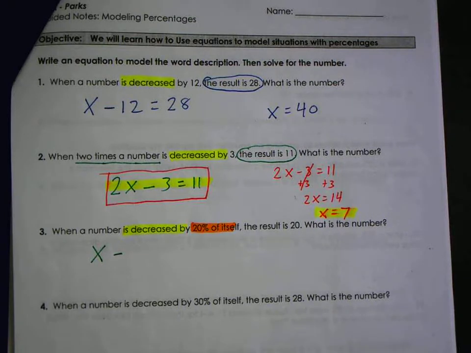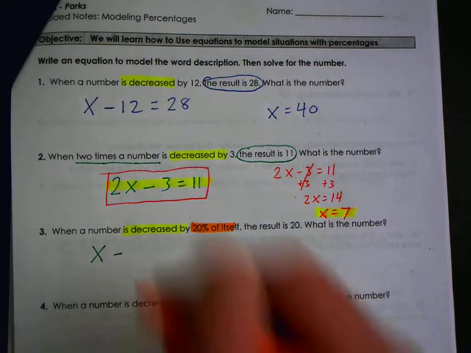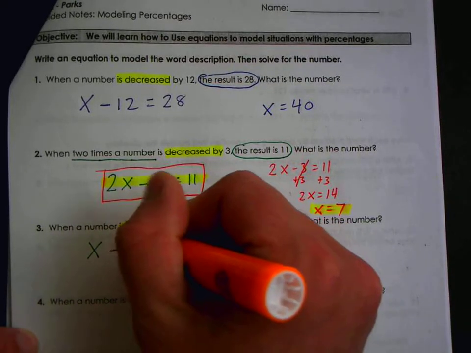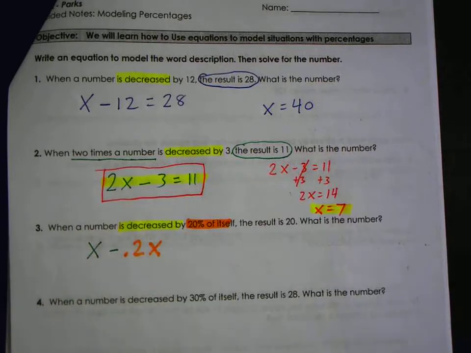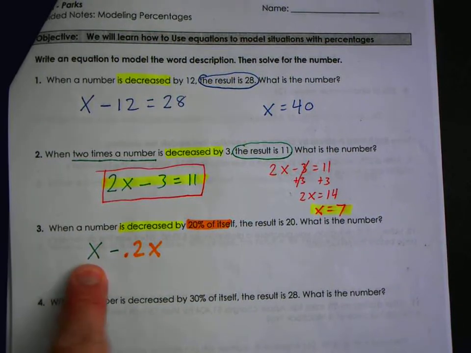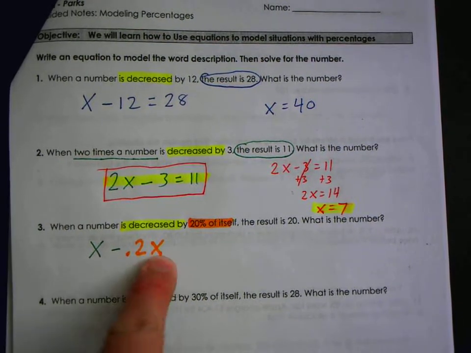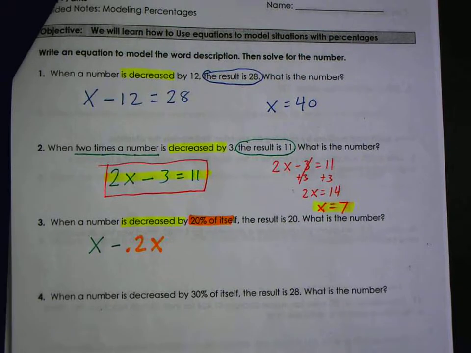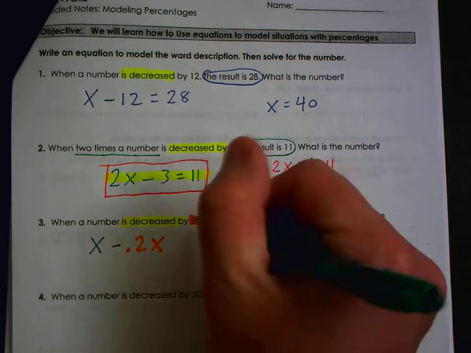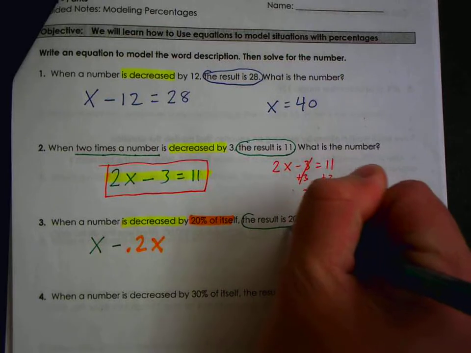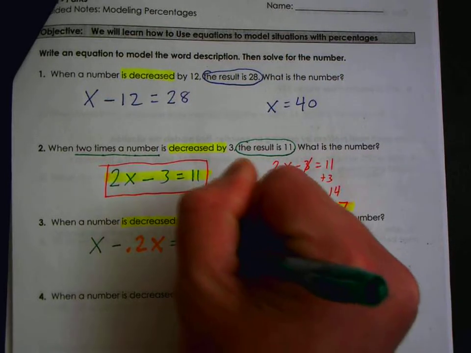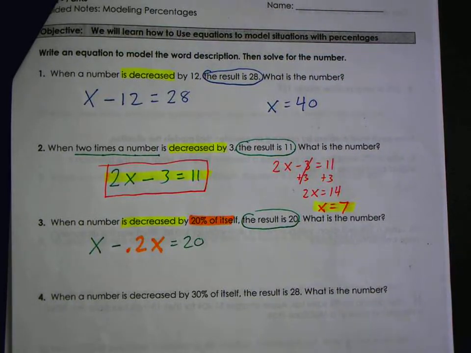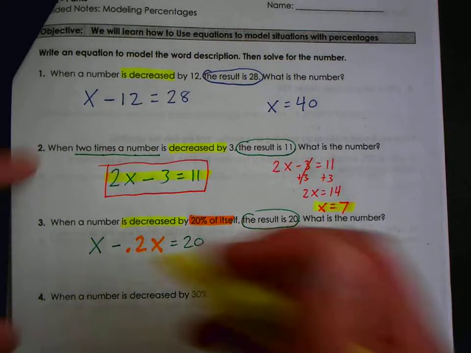So 20% of itself would be, remember 20% is 0.2, so it would take off 0.2x. So when a number is decreased by 20% of itself, the result is 20. So I wrote my number sentence.